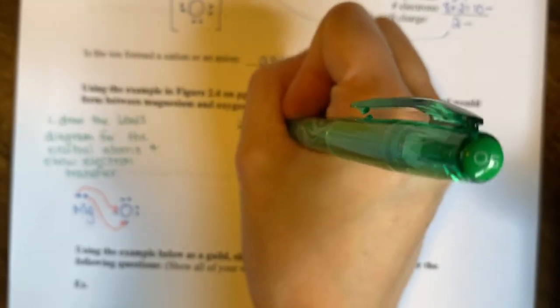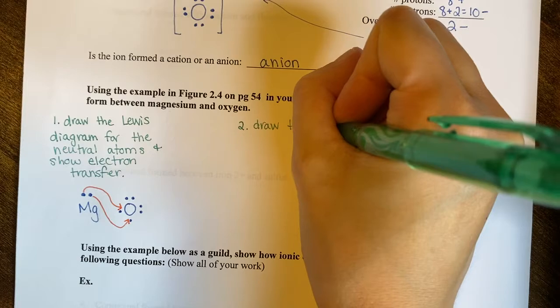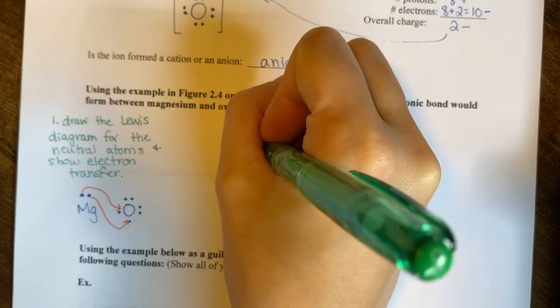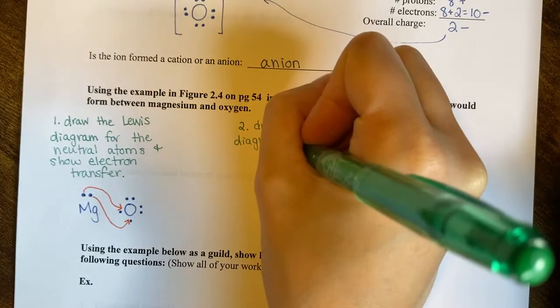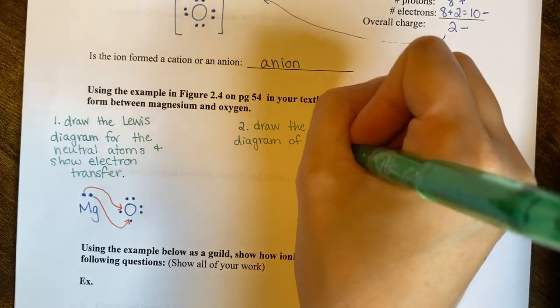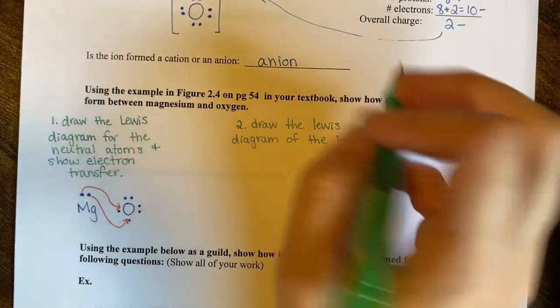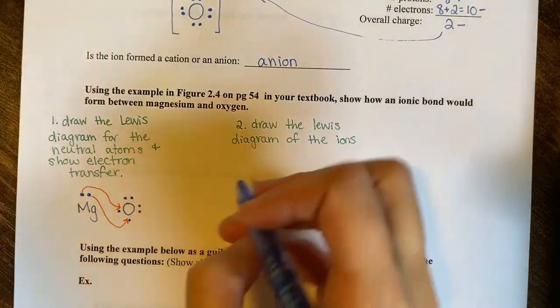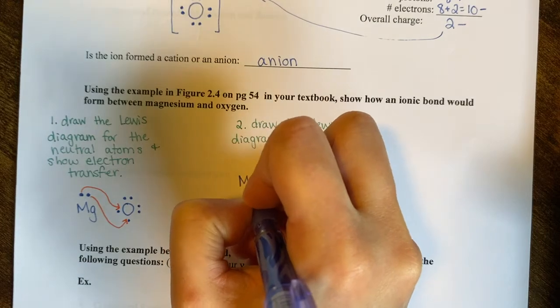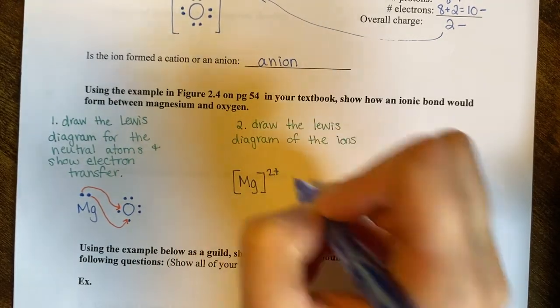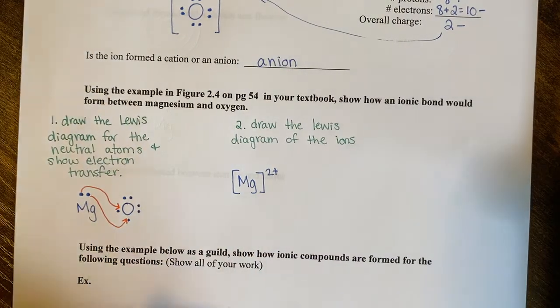Step number 2 is to draw the Lewis diagram of the ions. This is your ionic bond that we're actually drawing in this step. So now we've got magnesium, which we know has a charge of 2+ because it lost 2 electrons.